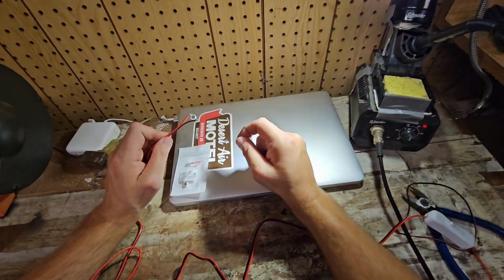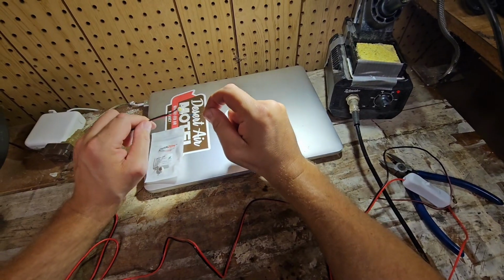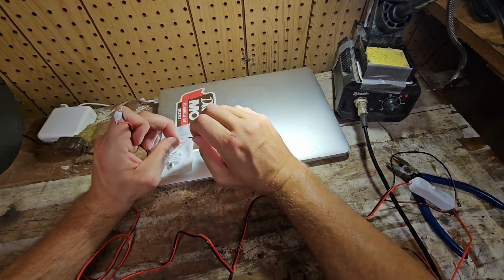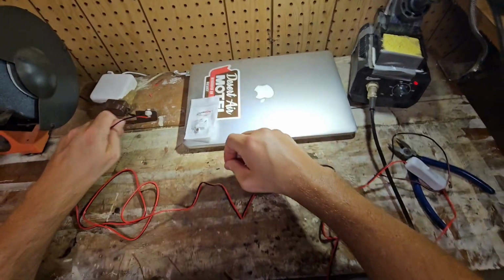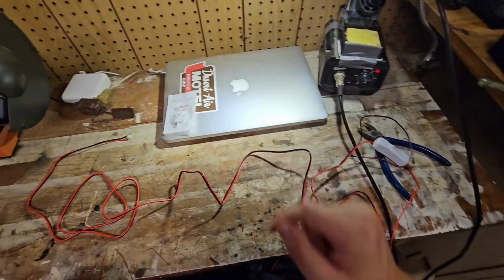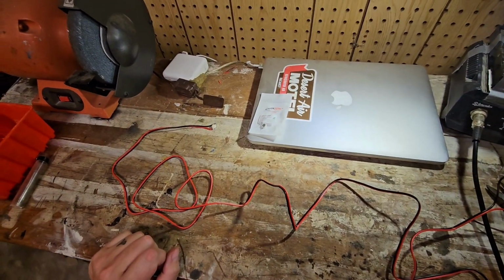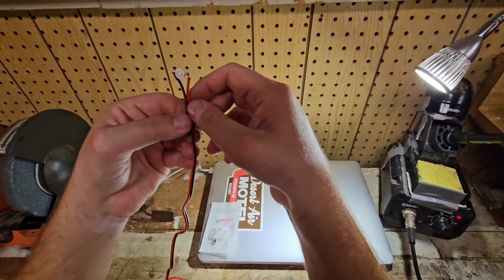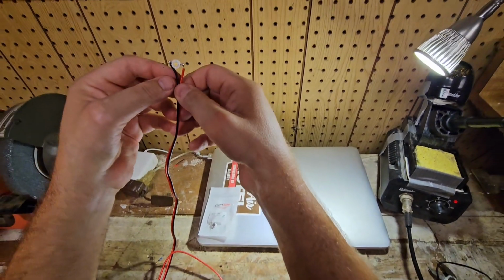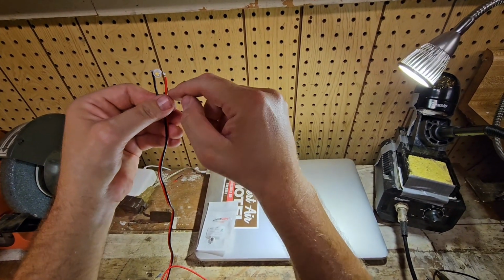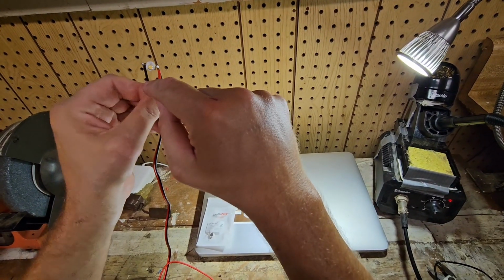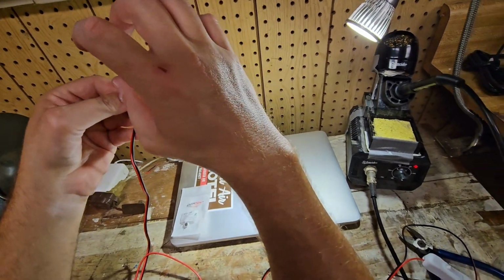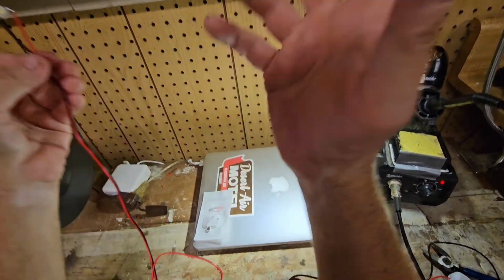It may not be exactly what is called for, but it'll definitely help us out when hooking it up to the battery. Another thing to note is the way you connect these LEDs. It's important that you put the positive on the positive and the negative on the negative, because if you wire these in backwards, they won't work.